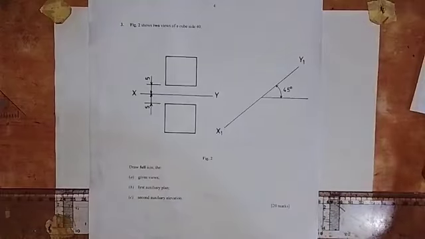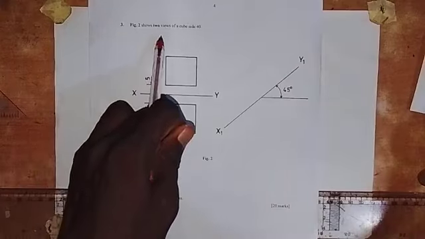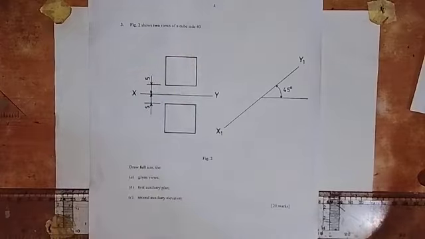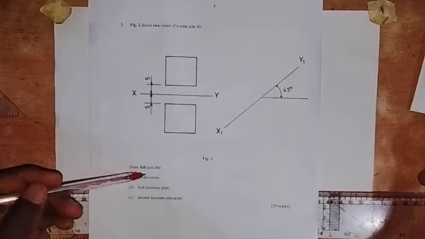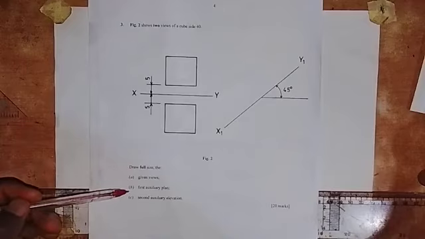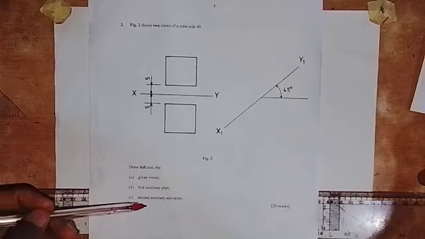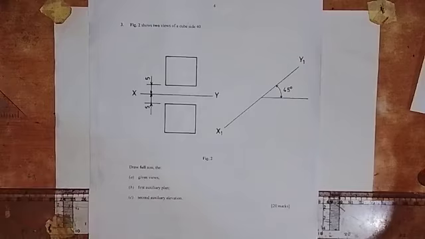Welcome to this channel. Here we are going to be working on this WAEC question 3 this year. Here we have that figure 2 shows two views of a cube of side 40, and we're asked to draw full size the given views. That's question A. Question B, first auxiliary plan, and question C, second auxiliary elevation.